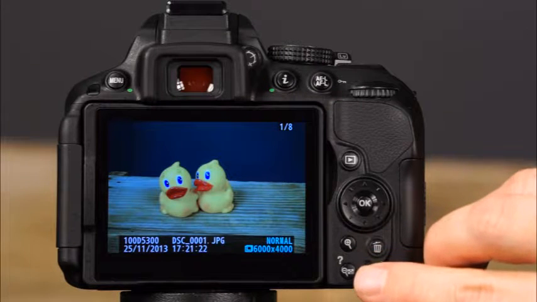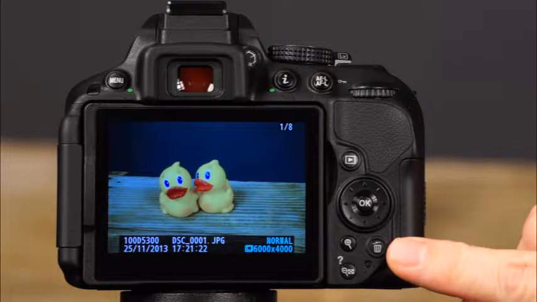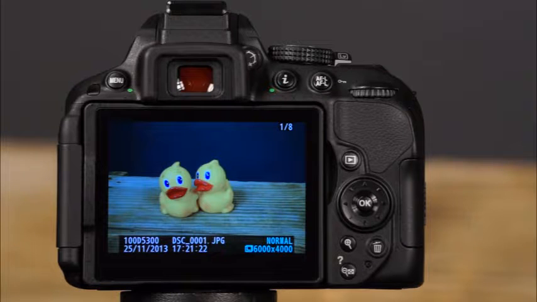These are the Playback Zoom In and Playback Zoom Out buttons. The Playback Zoom Out button also functions as the Help button. This is the Delete button, which allows you to delete photos from the memory card.